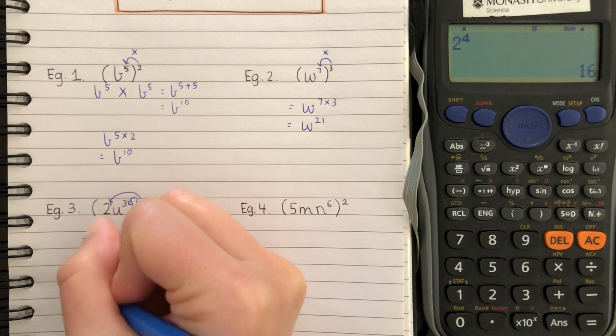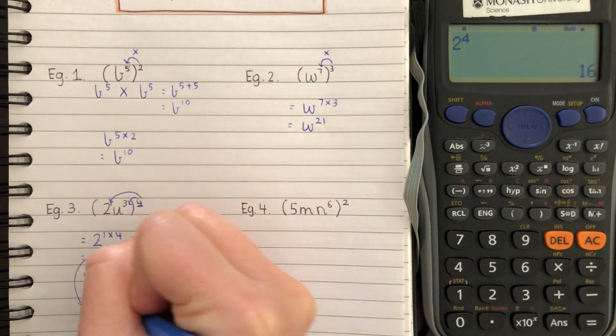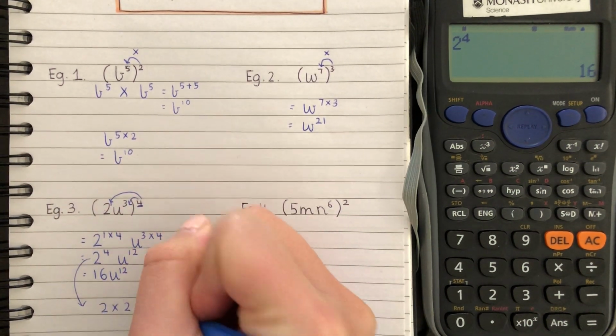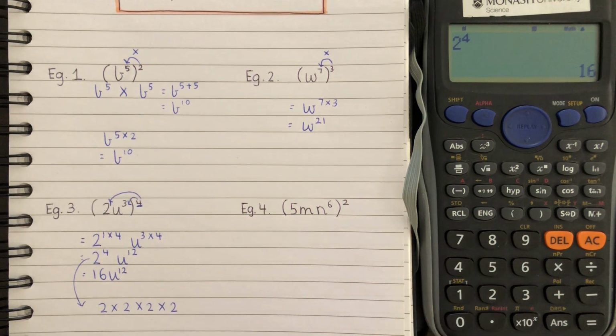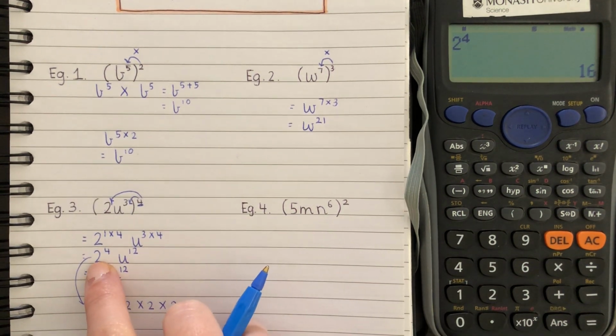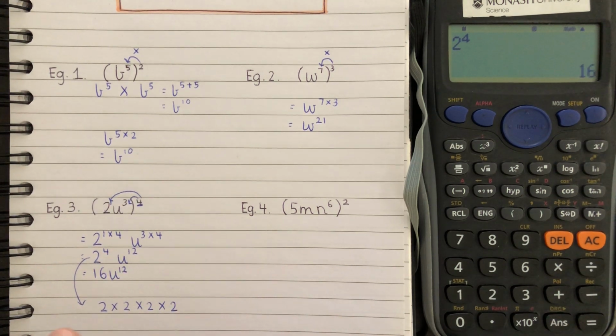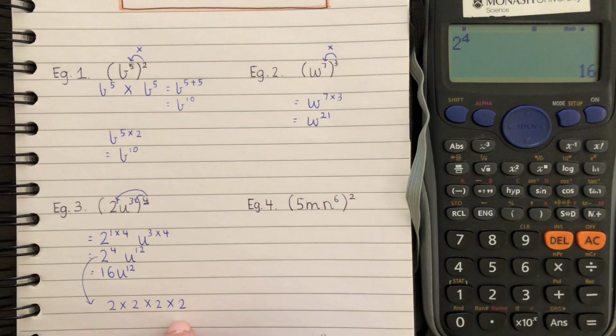Now remember, 2 to the power of 4 is the same as 2 times 2 times 2 times 2. So it's 2 times by itself 4 times. Okay, and remember, this is what we call expanded form.